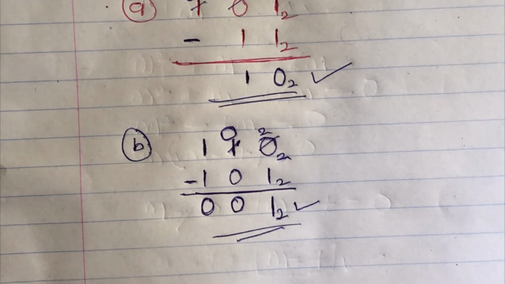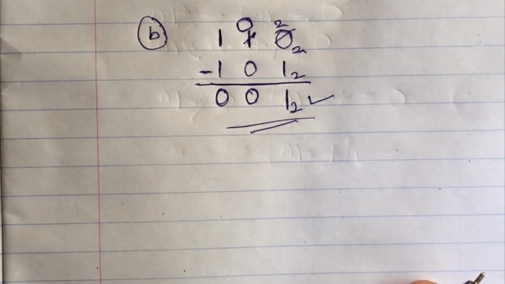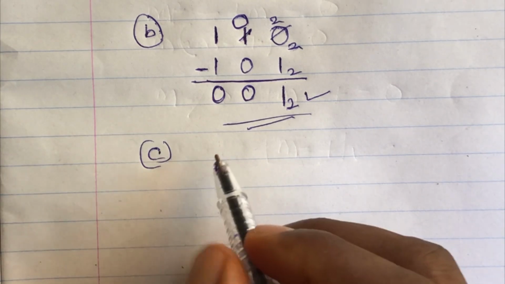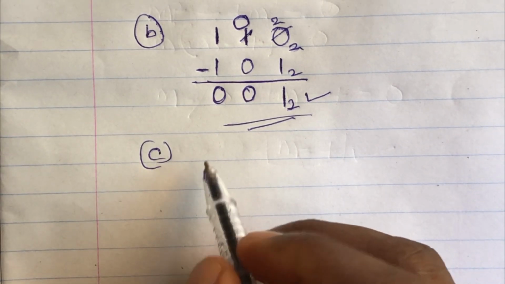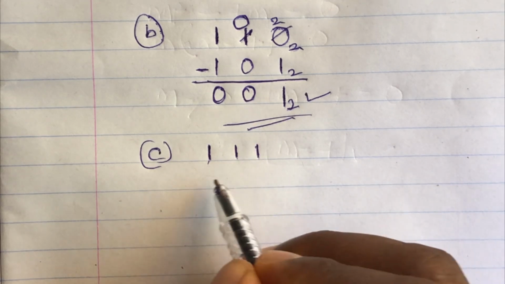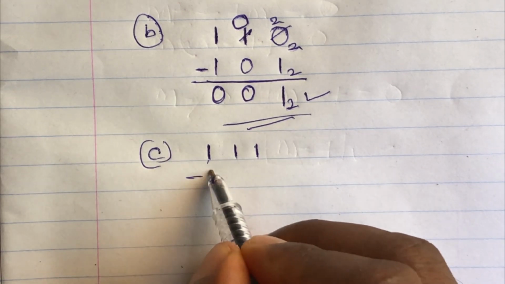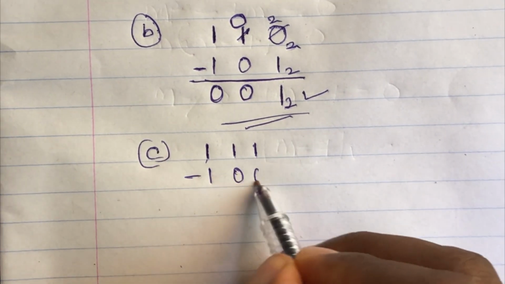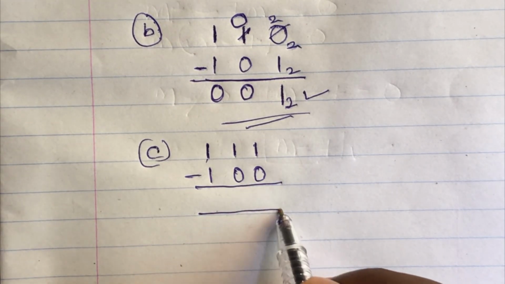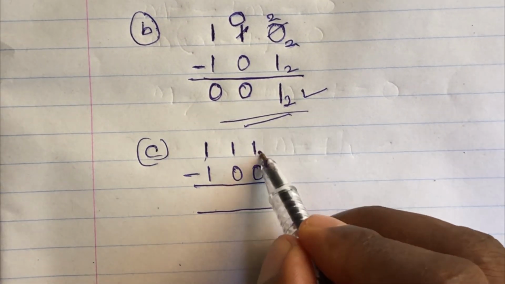So guys, I want you to use this same method to solve this for me. 1 1 minus 1 0 0. What's the answer to this?